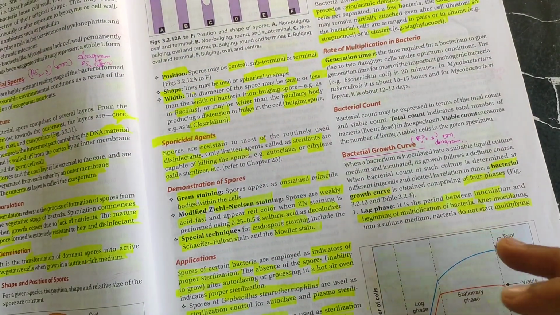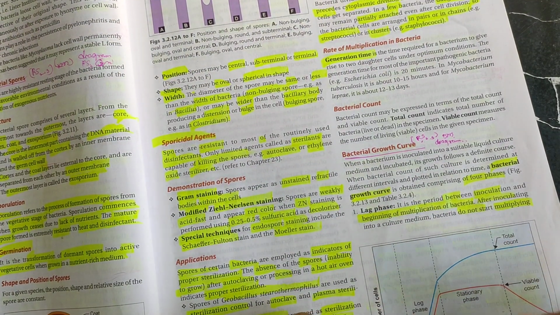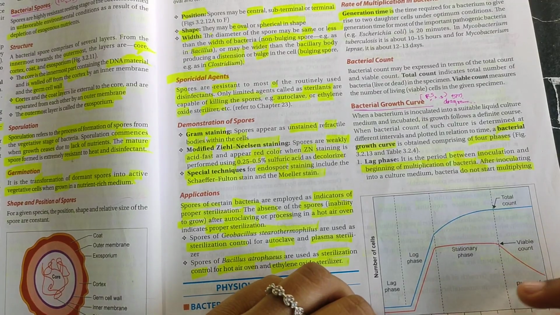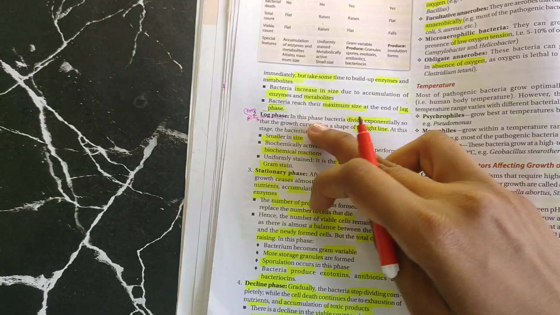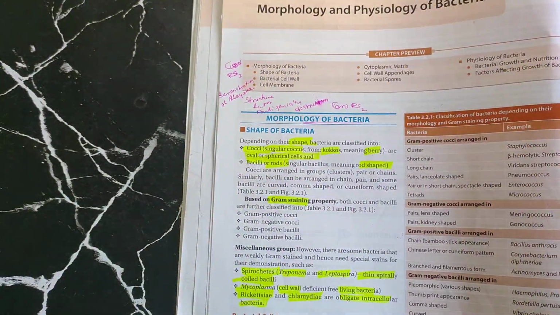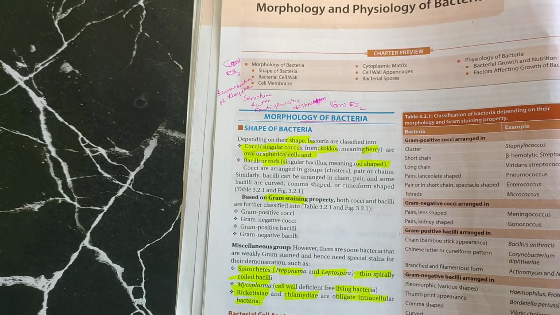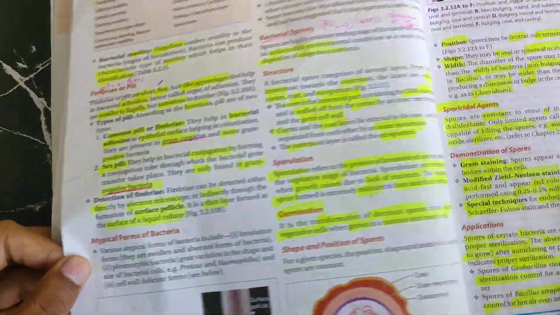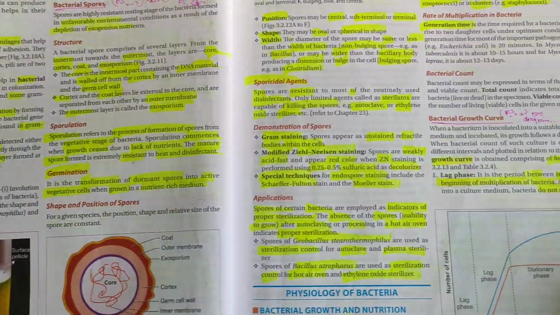And bacterial growth is the most important question. They ask you to draw the graph. This is a diagram. Then the log phase, under this, is important for a 3 mark question. These are the important questions from this chapter. I'll be doing them one by one. Because it becomes a lengthy video, I'll do the bacterial growth curve in this video. The remaining I'll be discussing in other videos.